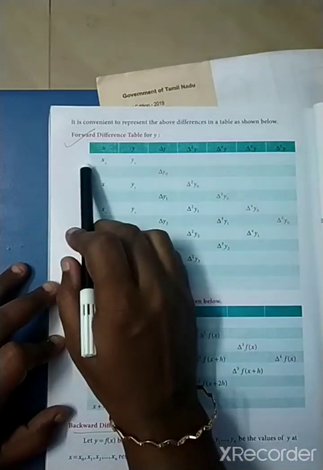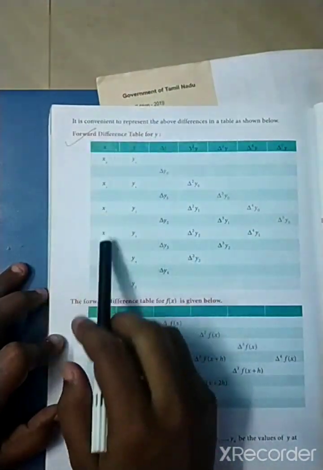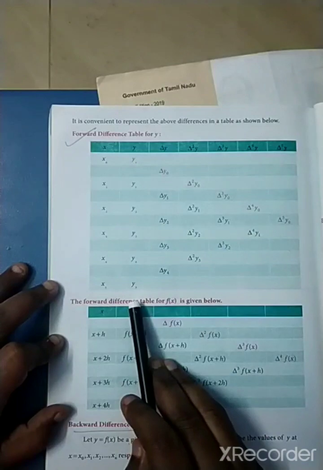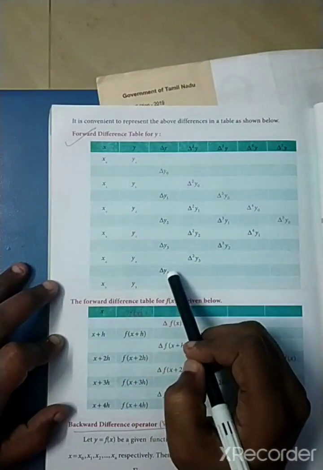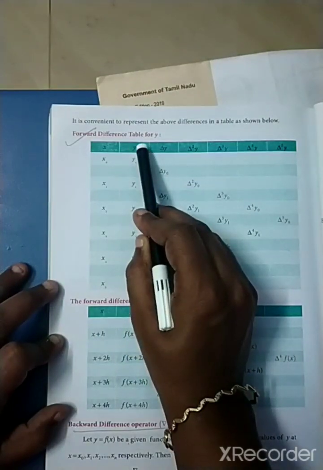So we have to be very careful, that is, we are going to leave enough space. We are not going to write it very closely. Now I write all the x values, then I write all the y values. Then what will happen? I am going to find delta y naught, that is y1 minus y naught.